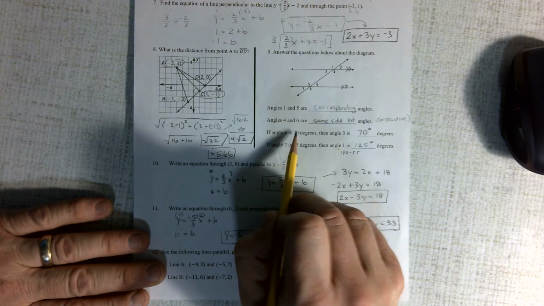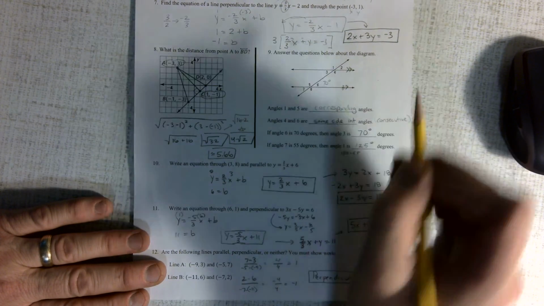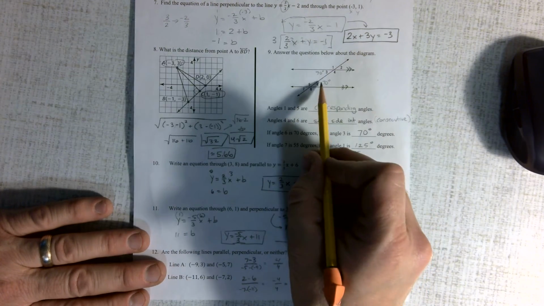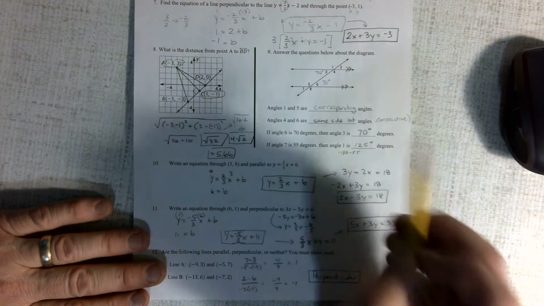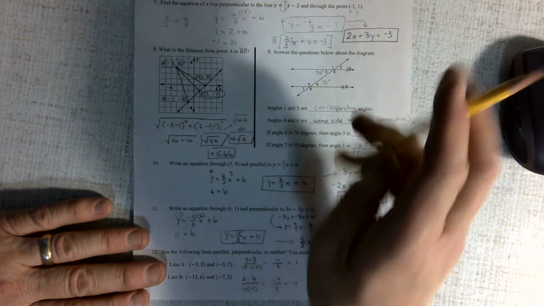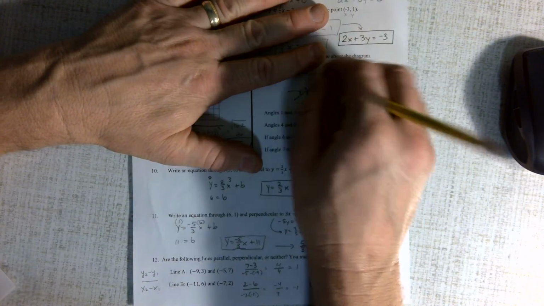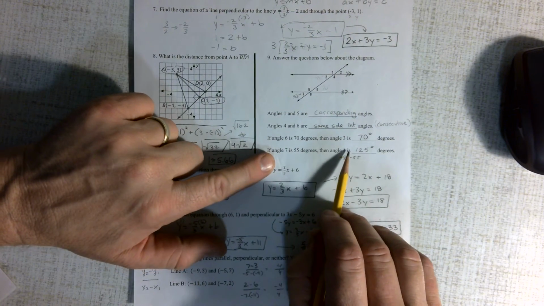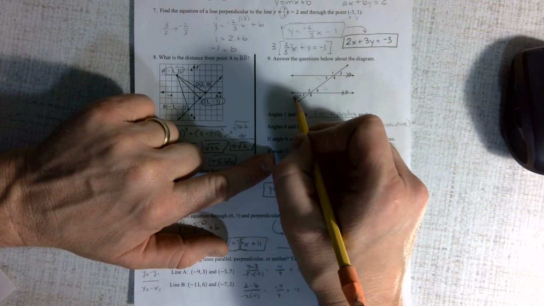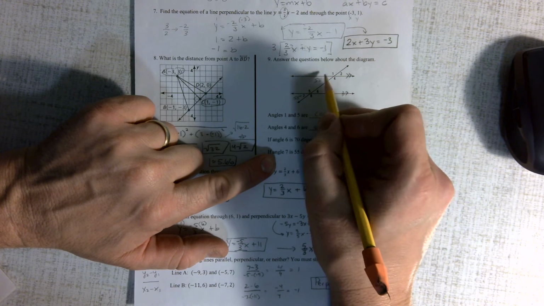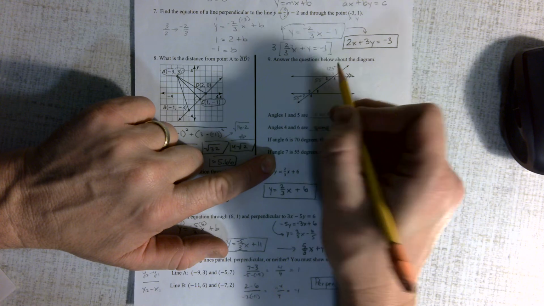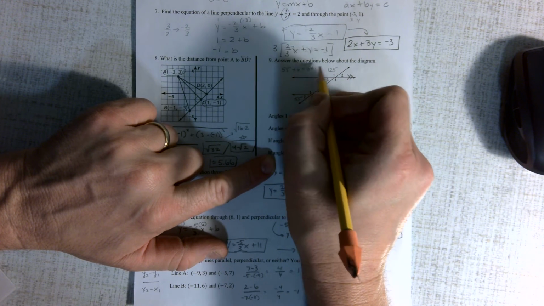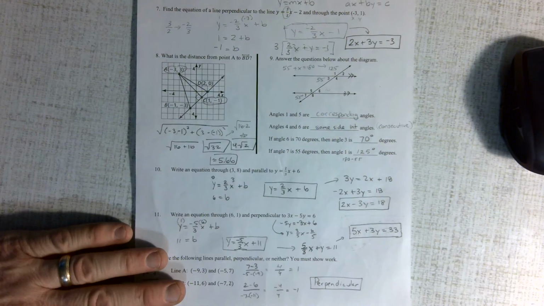If angle 6 is 70 degrees, I'll go ahead and write that there. Then angle 3, well, that's alternate interior, acute, that's 70 also. If angle 7 is 55, so I'm going to go ahead and write that there, that's 55 here. Then angle 1, well, what would that be? Well, this 55 goes there, and then these two have to be supplementary, so 55 plus x equals 180. Well, that's going to give me 125 degrees there.